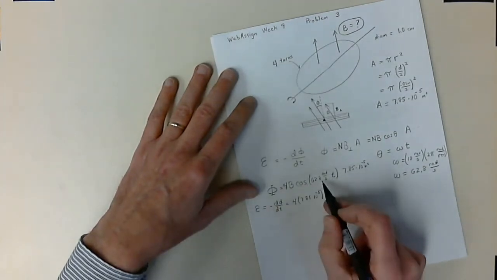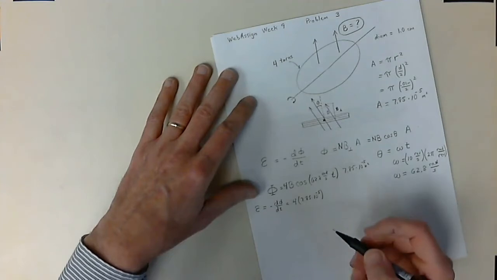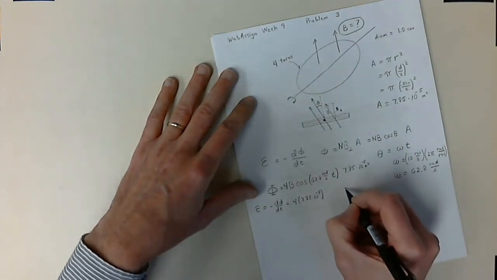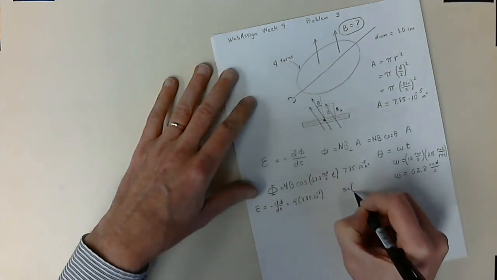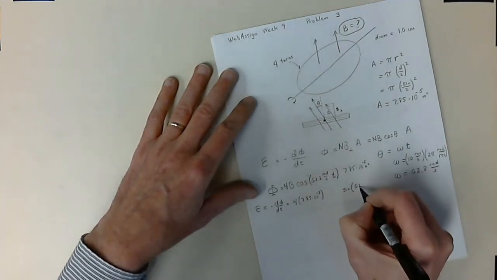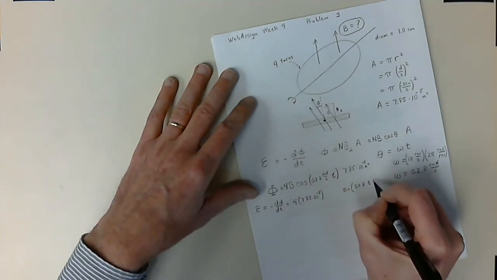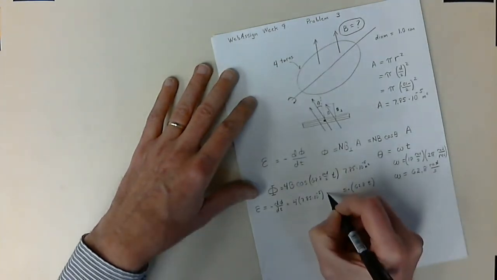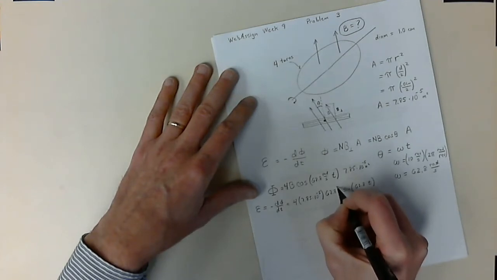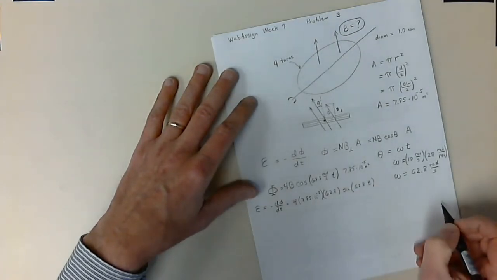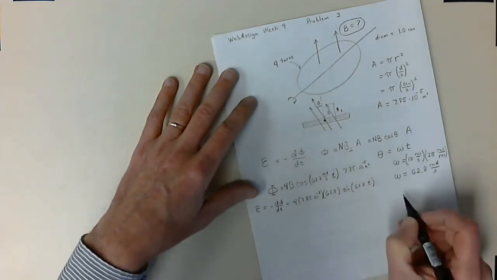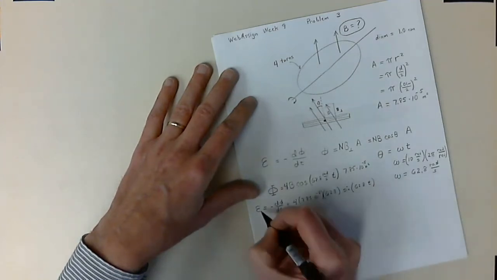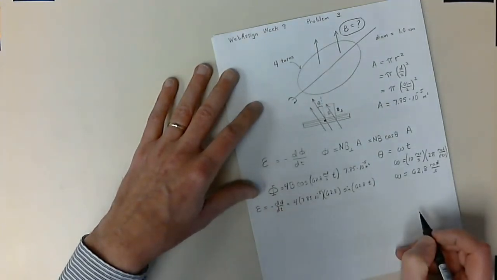So cosine of something times t, when you take the derivative of that, you get the sine of that same something, 62.8 times t. And then the something also comes out in front, 62.8. So that's an expression for the EMF, a general expression for the EMF.